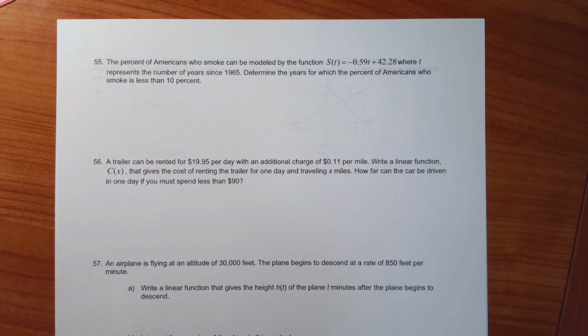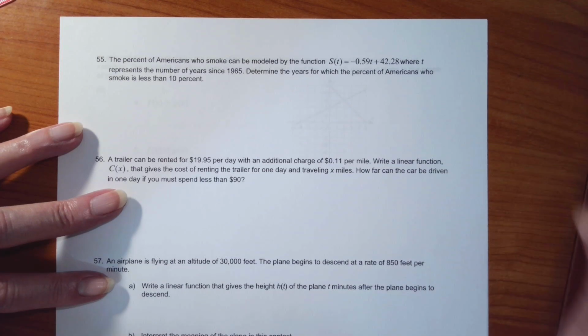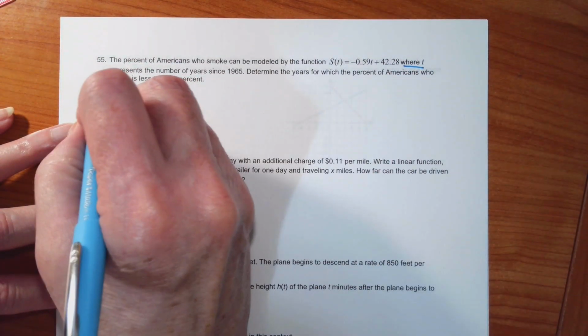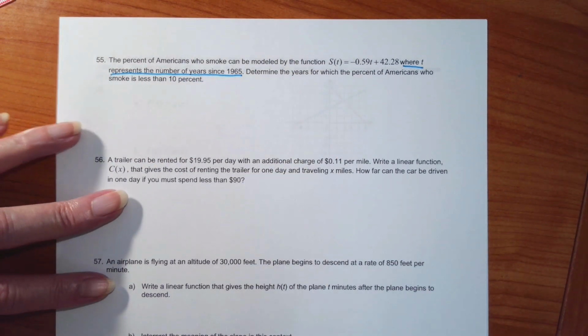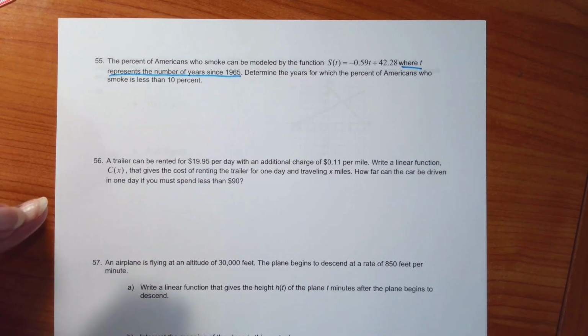All right, 55. The percent of Americans who smoke can be modeled by the function S of t equals negative 0.59t plus 42.28, where t is, this is very similar to the last one, the number of years since 1965. So whatever we get for our answer, we're going to have to add it to 1965.